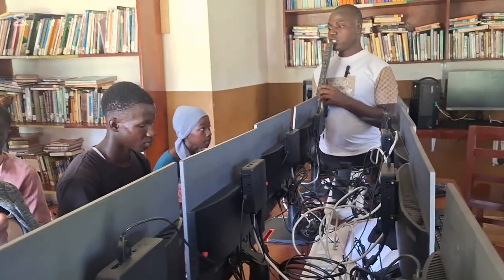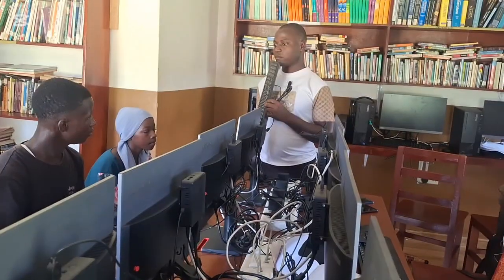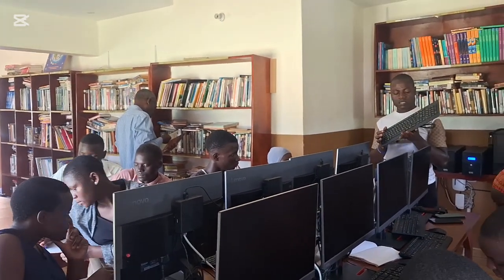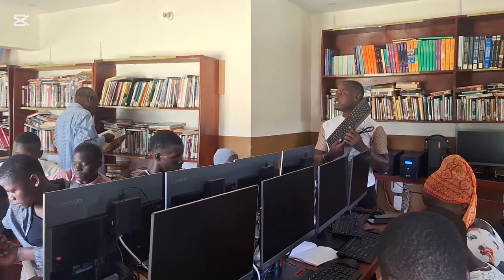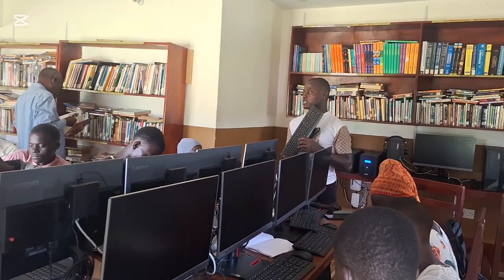Now that is the use or the function of space bar. It creates space between words, but sometimes in computer we call them characters. That is the space bar.